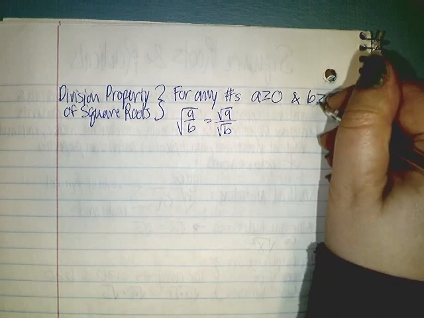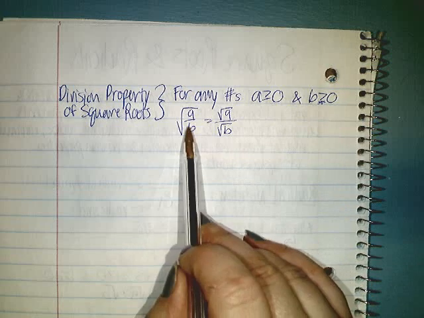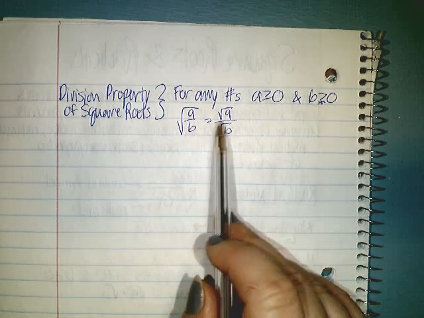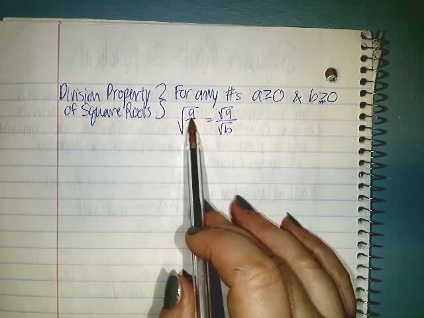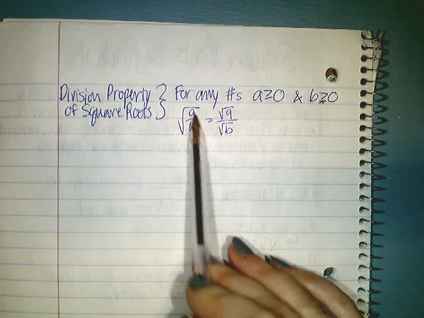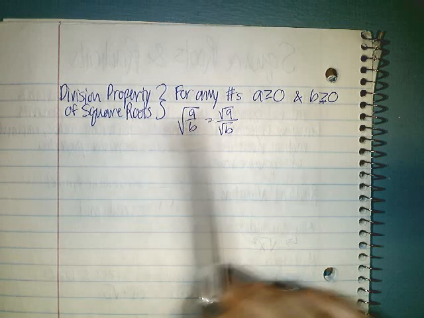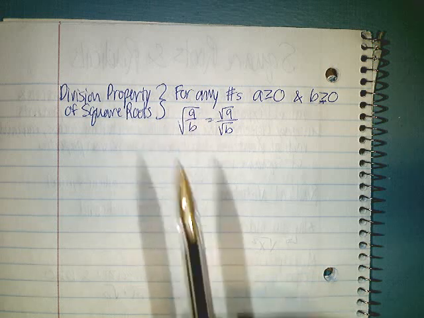So similar thing, you can break this into multiple radicals if you're multiplying or dividing in the radicand, and only if you're multiplying and dividing in the radicand, not if you're adding and subtracting. Only multiplication and division.